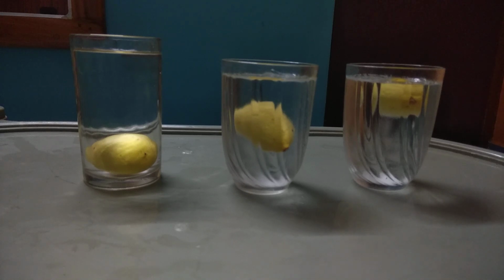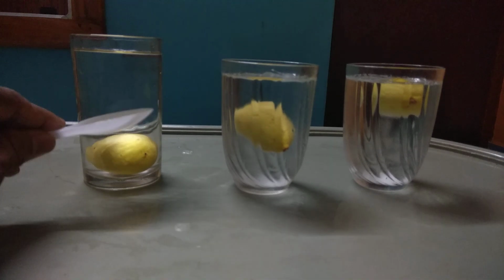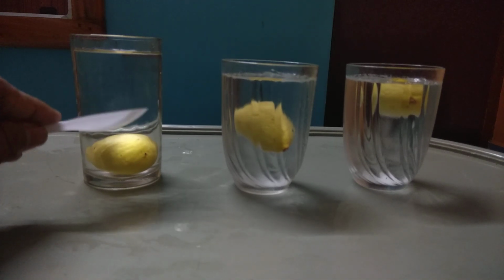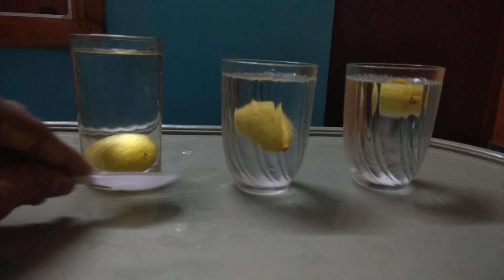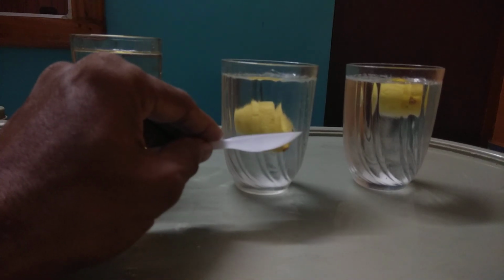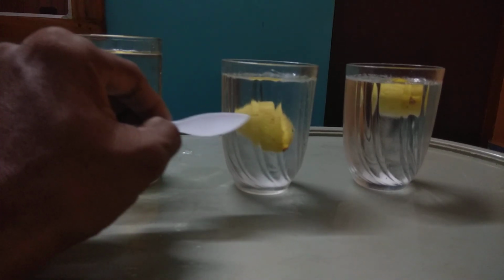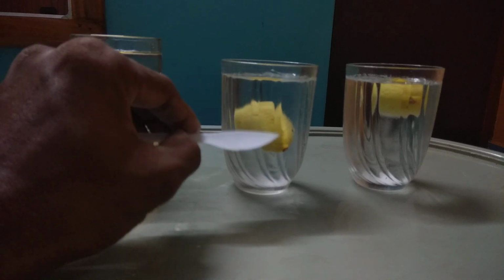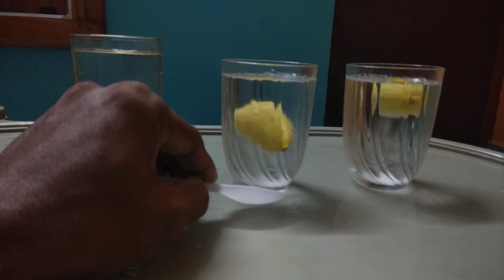Or in a nutshell, you can say that if the density of this object is greater than the density of the liquid, it will go down. If the density of the object and the density of the liquid is the same, it will float in equilibrium, that is, it goes neither upward, nor downward.